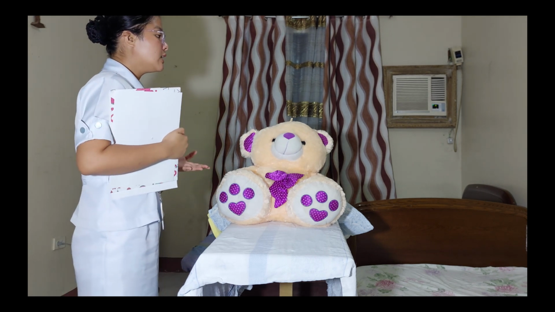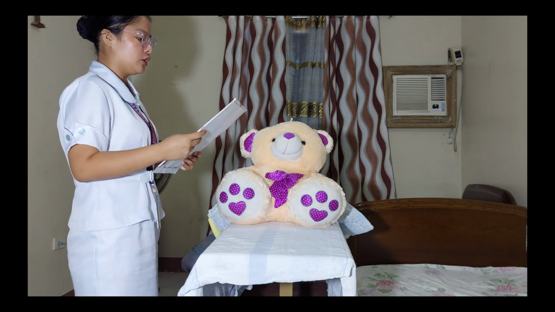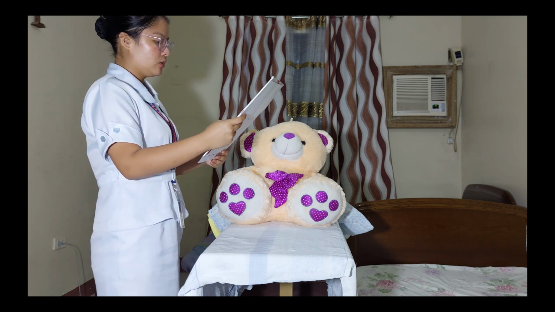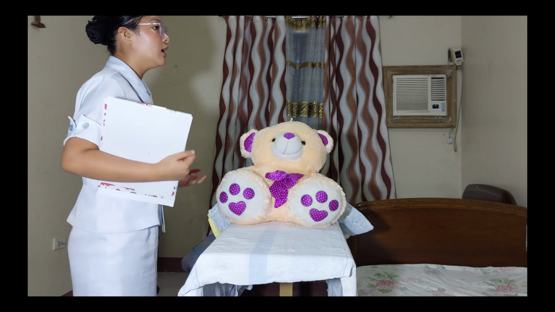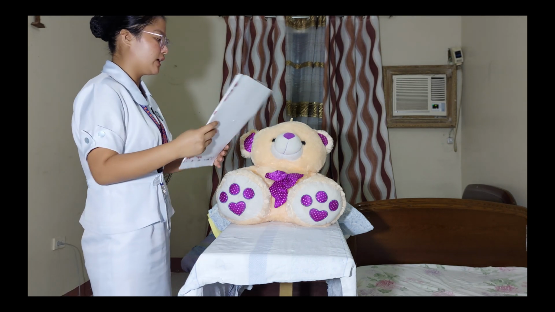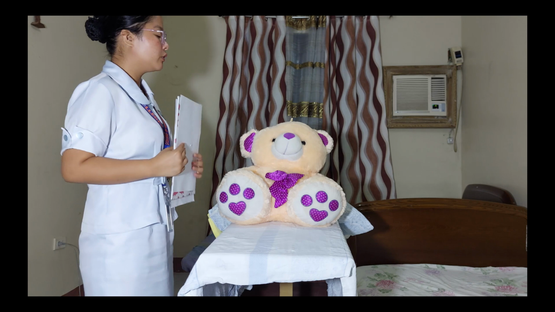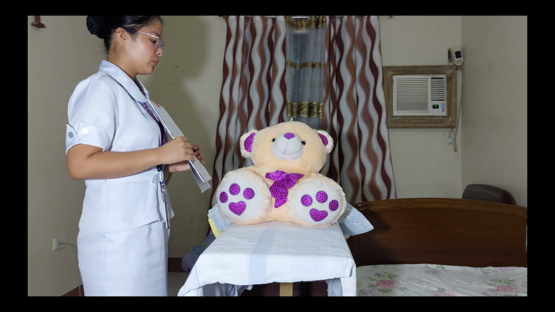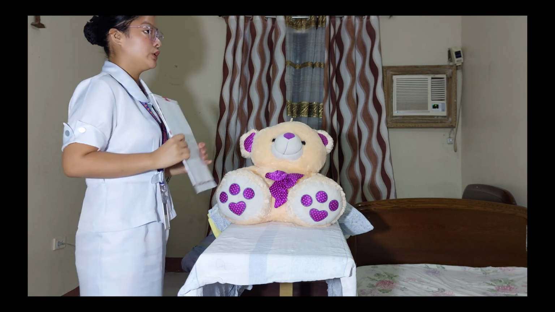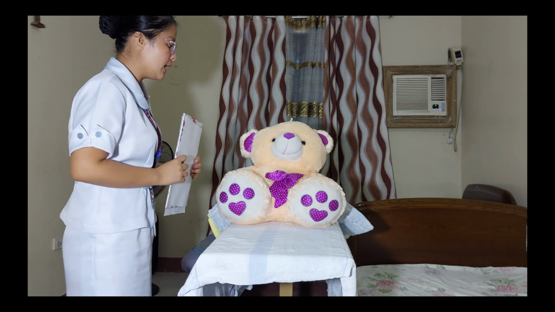So, in your case po, ang order po ni doctor is you are going to have a catheter po dahil kailangan po ng urine specimen and kailangan din po nating masukat ang urine output niyo po. Naiintindihan niyo po ba?